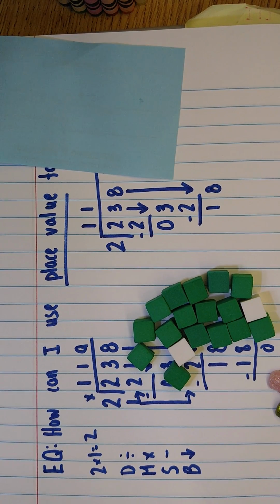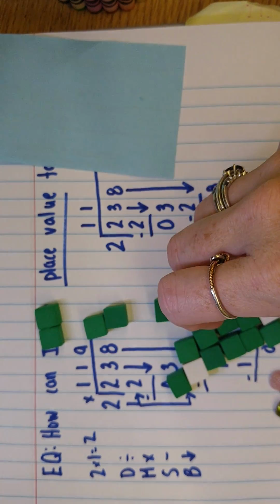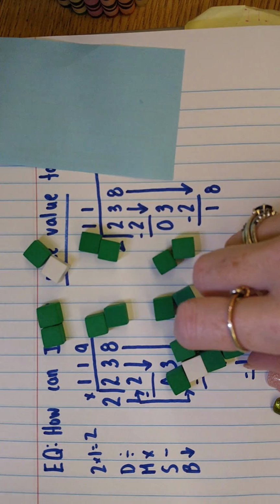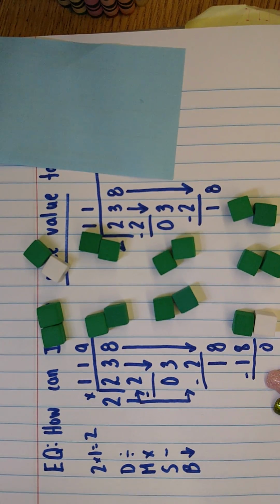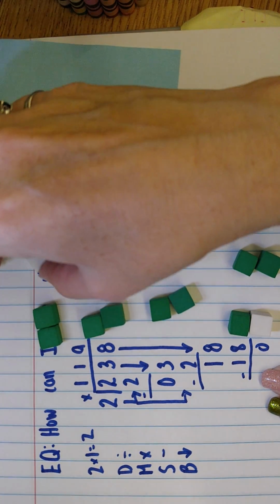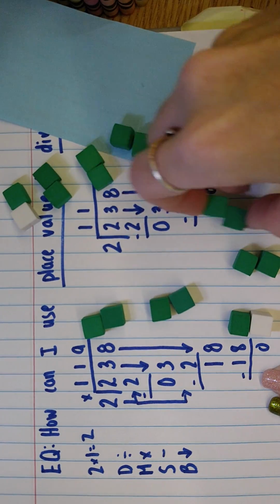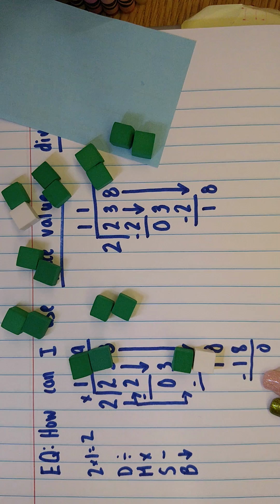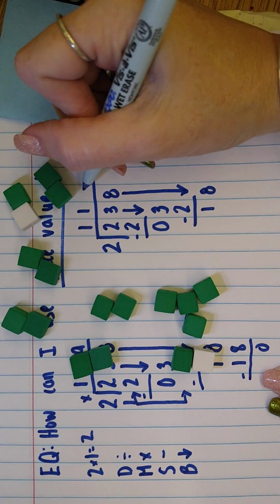Now I'm going to create my groups of 2. Now I've created groups of 2, and I'm going to count how many groups I have. 1, 2, 3, 4, 5, 6, 7, 8, and 9. I have 9 groups of 2. So that 9 goes here.